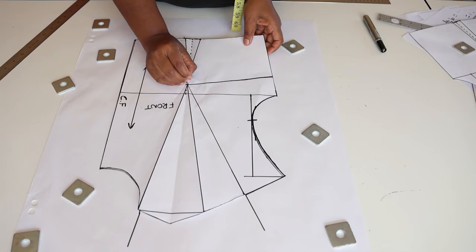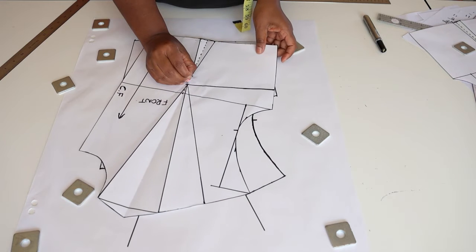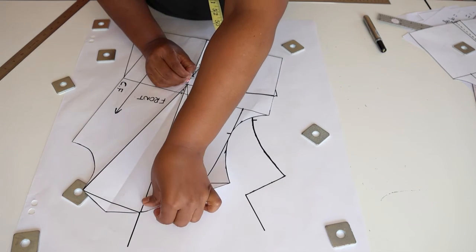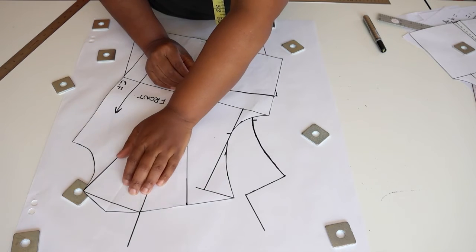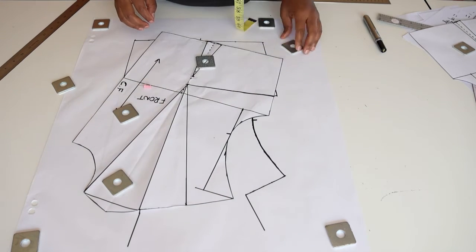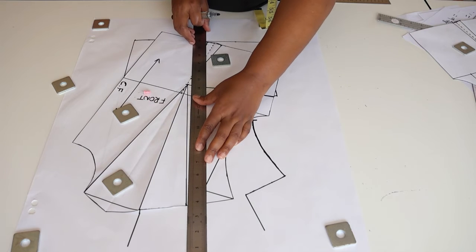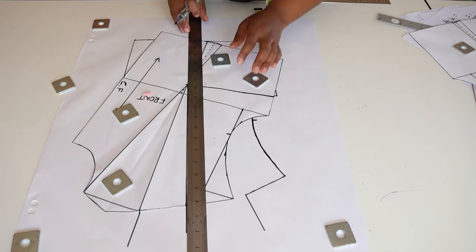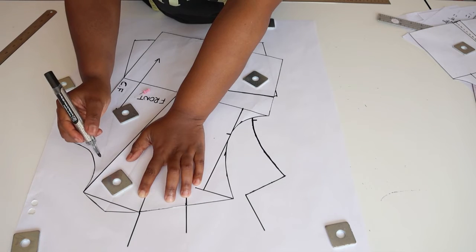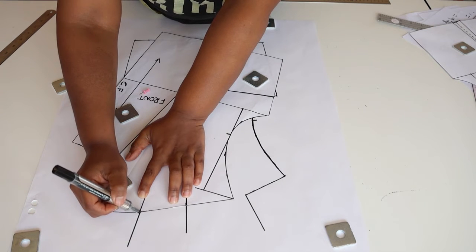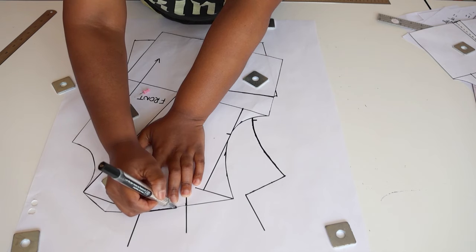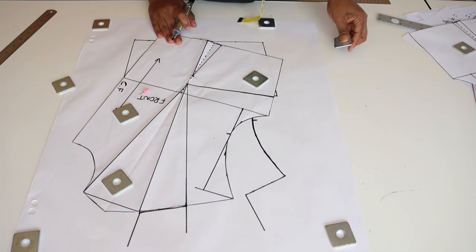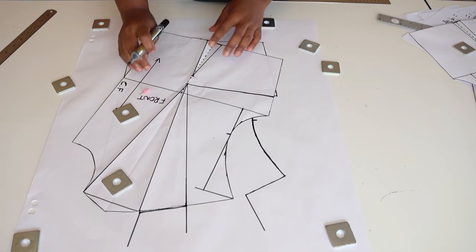So we are going to rotate our pattern and close the dart. This is the second dart leg, so the dart is now closed like that. Next, we extend this line onto the bottom pattern paper. And then we finish tracing the pattern by drawing a line right here like that. And thereafter, we can remove the top pattern.